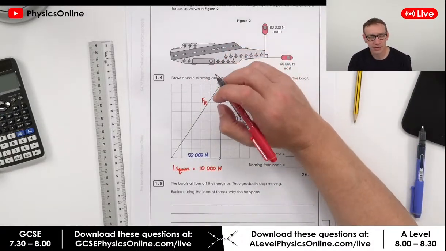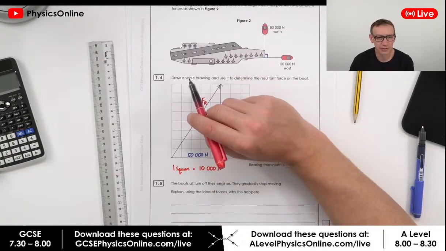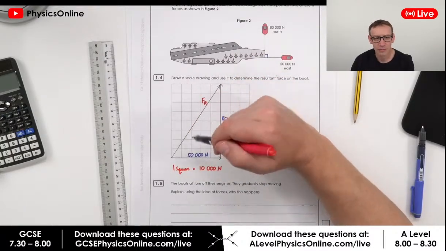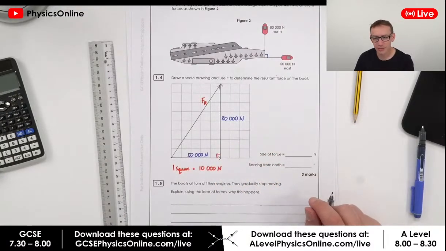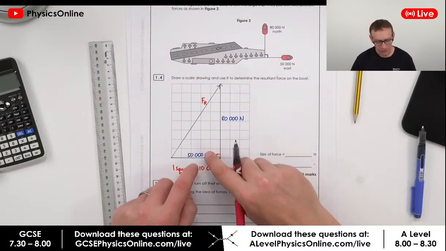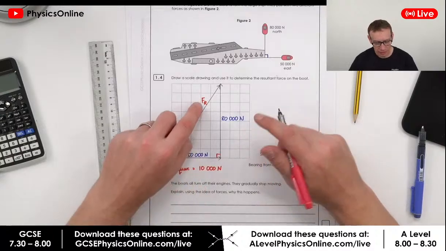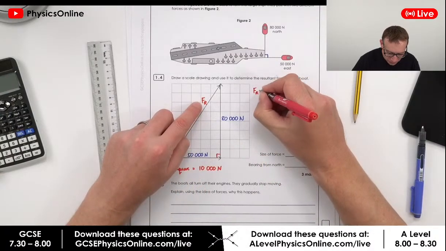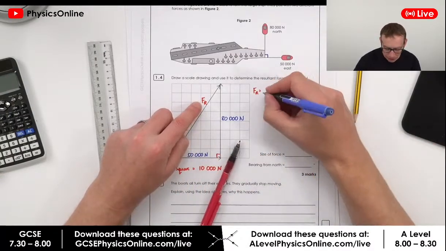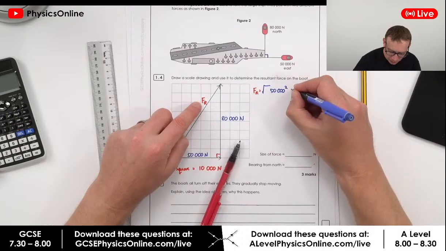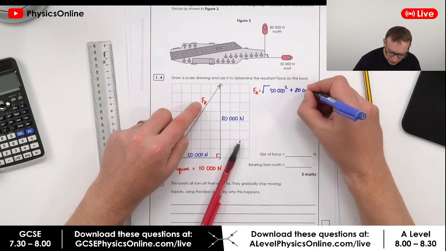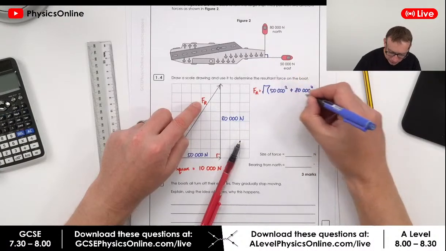Now there's two ways of doing this. It does say by drawing a scale diagram, we can work out this resultant force. Now, of course, as somebody said, we can use Pythagoras. So we know that a squared plus b squared is c squared. So we could say that FR is equal to the square root of 50,000 squared plus 80,000 squared.